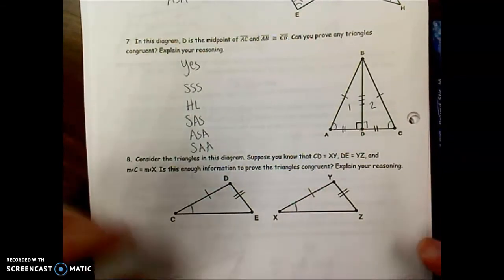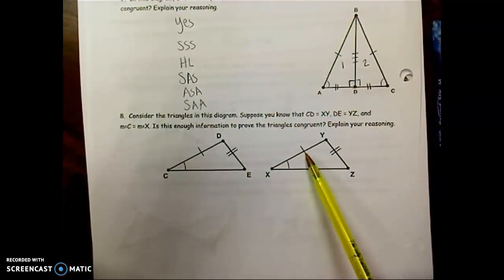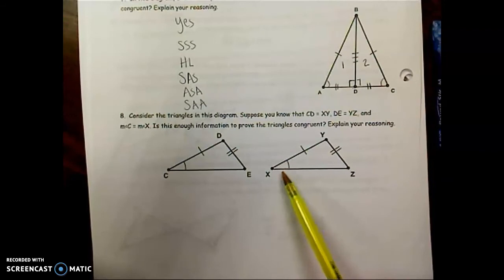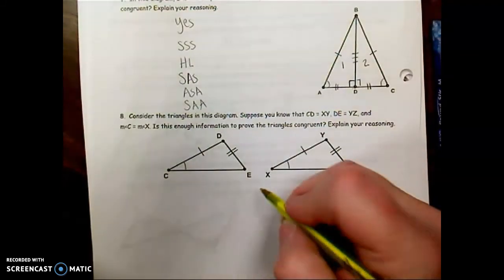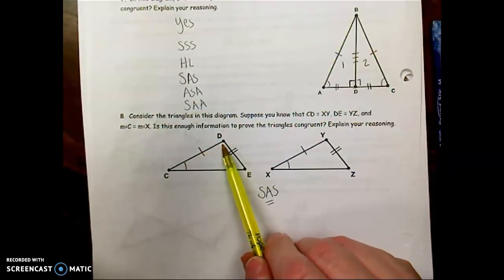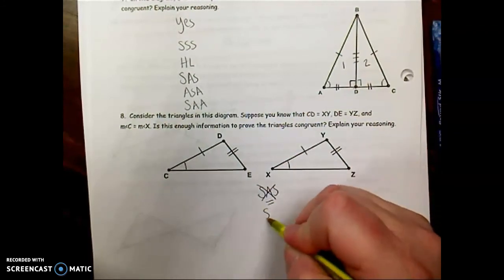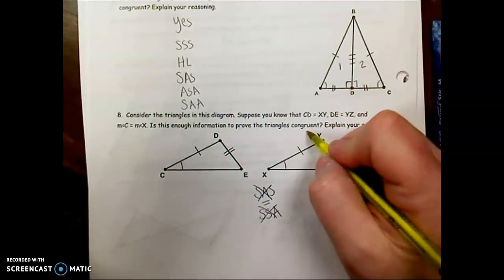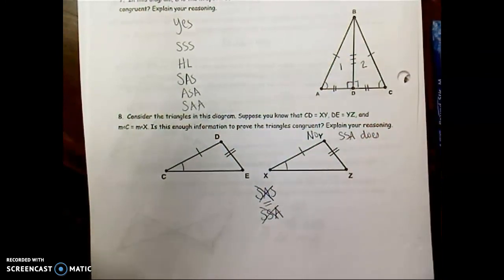All right, finally, number 8, it says to look at the triangles, and suppose we know that CD and XY are congruent, DE and YZ are congruent, and angles C and X are congruent. So we have 2 sides and an angle, but remember, 2 sides and an angle only works if the angle is the included one. The included angle of these sides is angle D. The included angle of these sides is angle Y. We don't know that one. So instead, this is that bad word that does not prove triangles are congruent. So the answer to this one is no, because SSA does not prove triangle congruence. And that's all of our time.